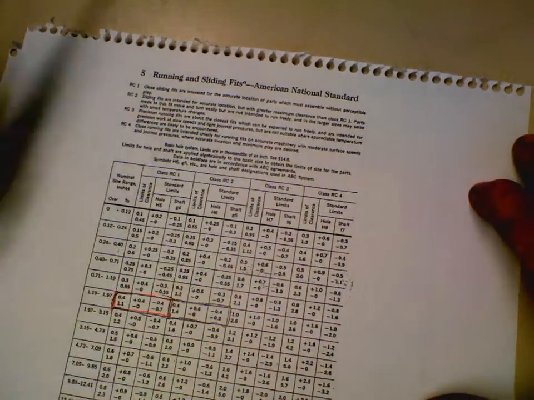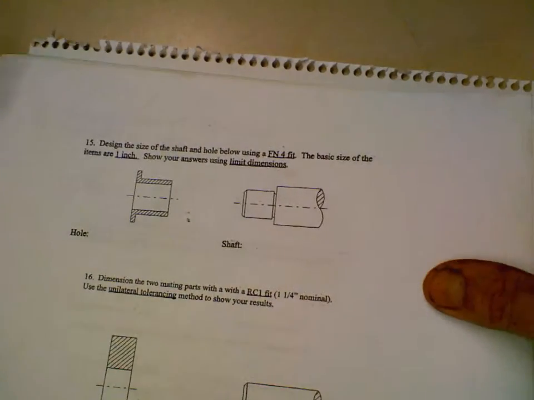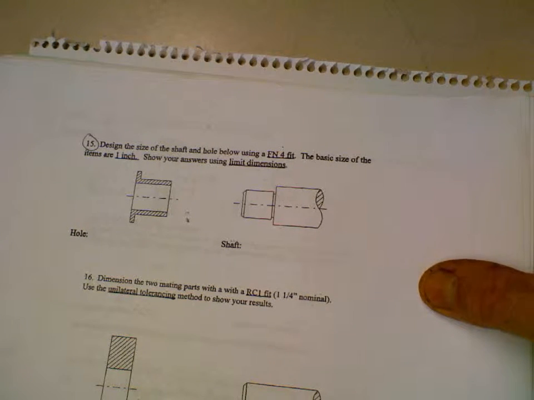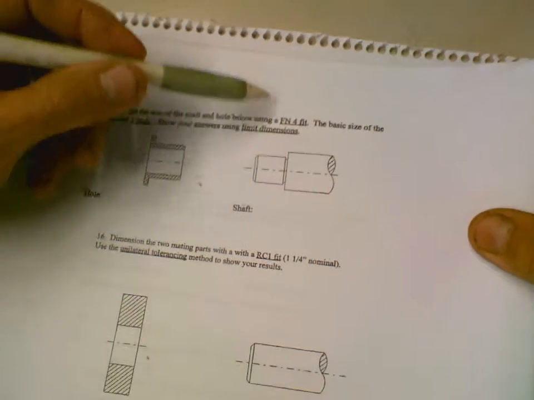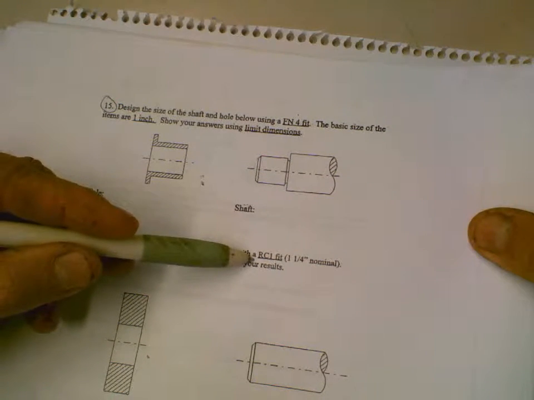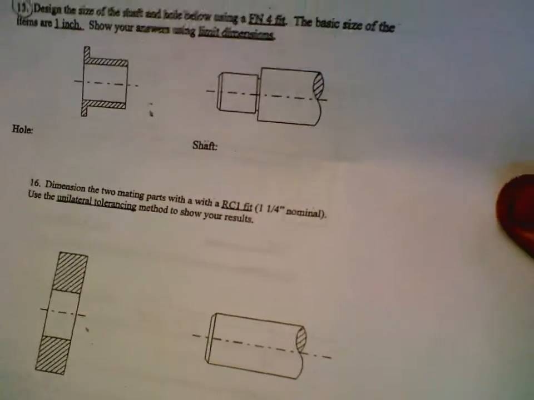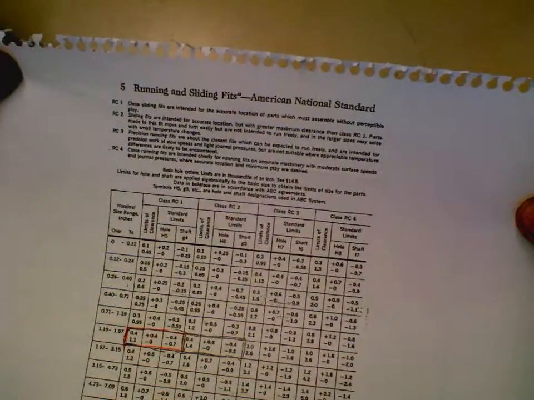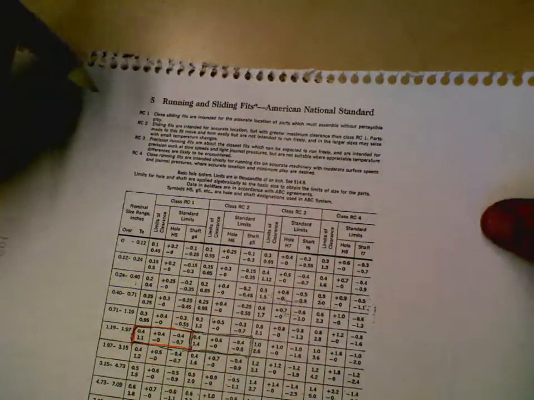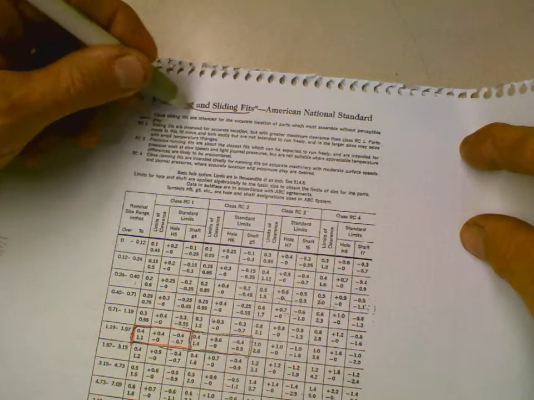Alright, in this video we're going to look at how to do problems such as this one in your book, number 15, which deals with an FN4 fit. There's also number 16, how to do these RC1 fits, what all this means. So in your book you have charts. Three charts I want to look at. One here is the RC fits, running and sliding fits.